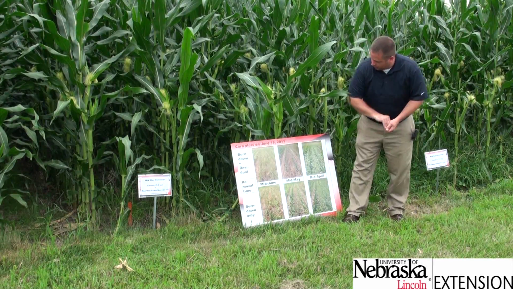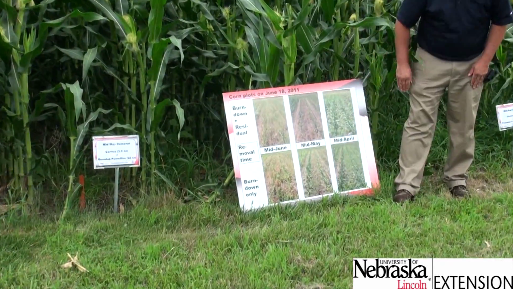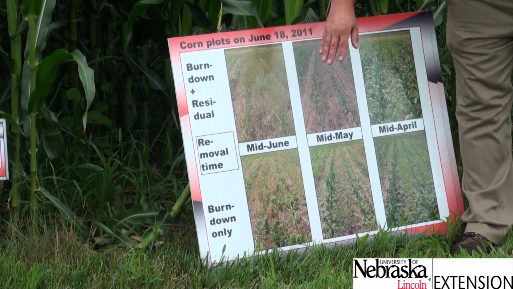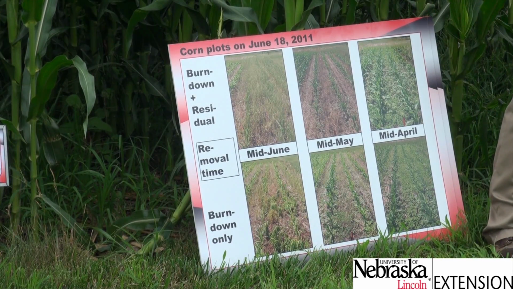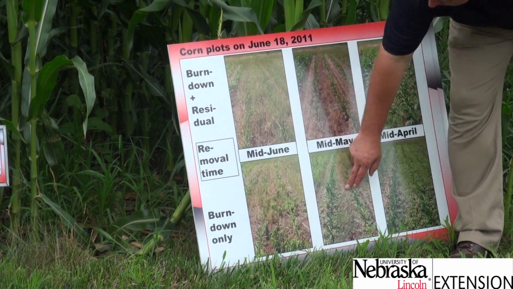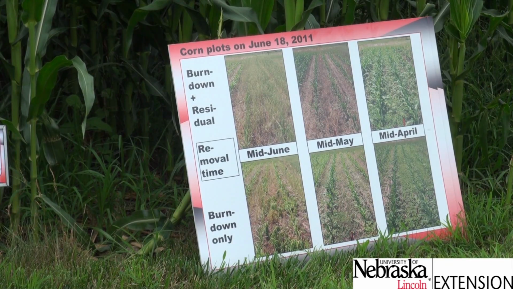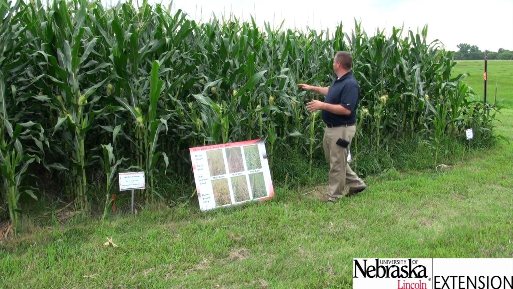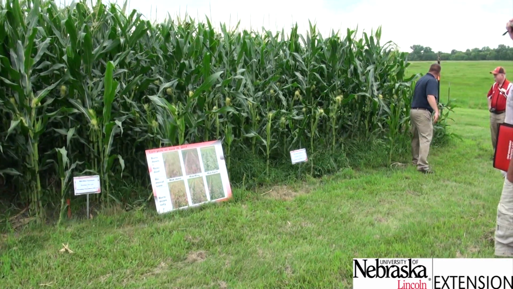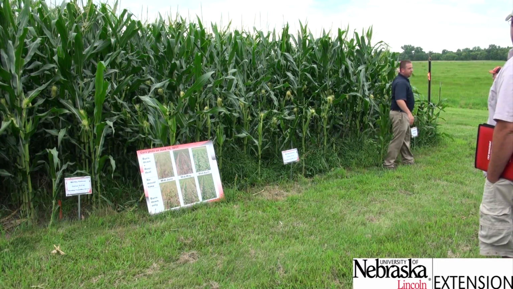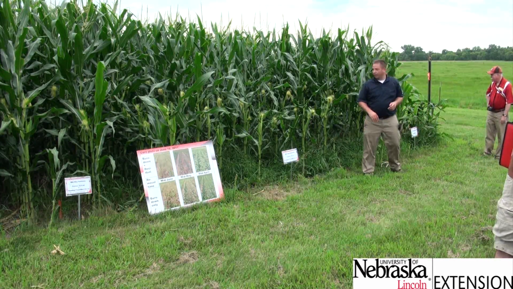So the top row of pictures here is a burned down winter annual removal with a residual chemistry in the mix. The bottom is burned down glyphosate only in soybeans, and glyphosate and a growth regulator 2,4-D in the corn. If we look at these plots out here, obviously with the untreated, we have a very definite visual effect on corn growth here.